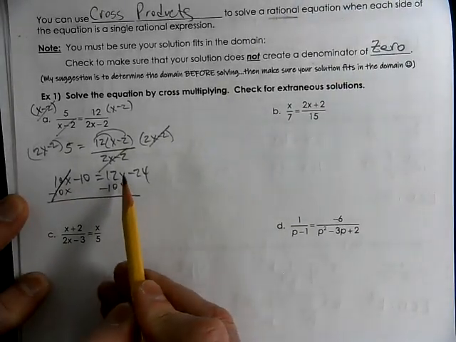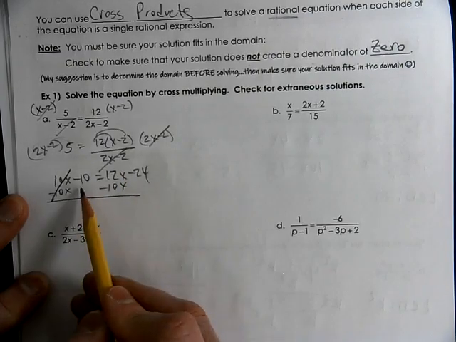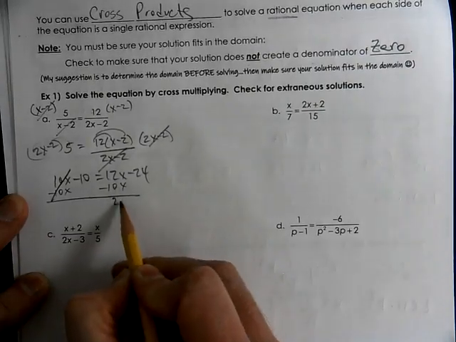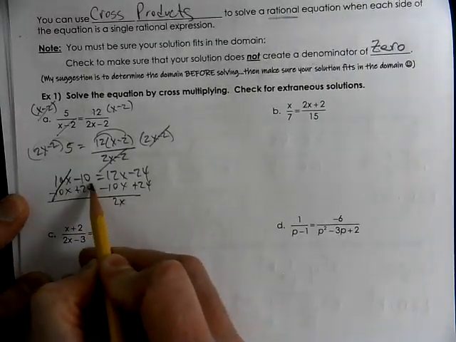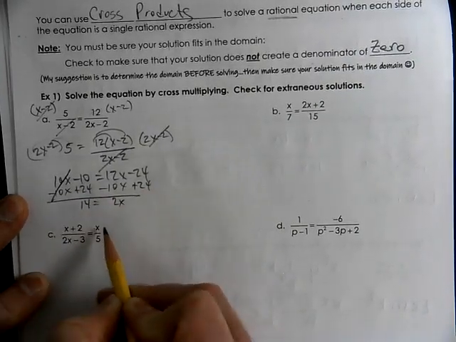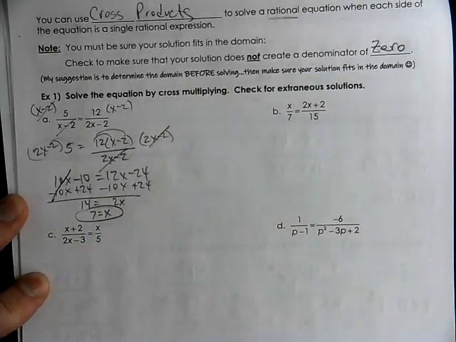Notice that we have the same type of x. It's x to the first power. So in this case, we're going to get our x's by themselves. So we have 2x. And we're going to move the constant numbers to the opposite side of the equal sign. Divide by 2, and we get x equals 7.